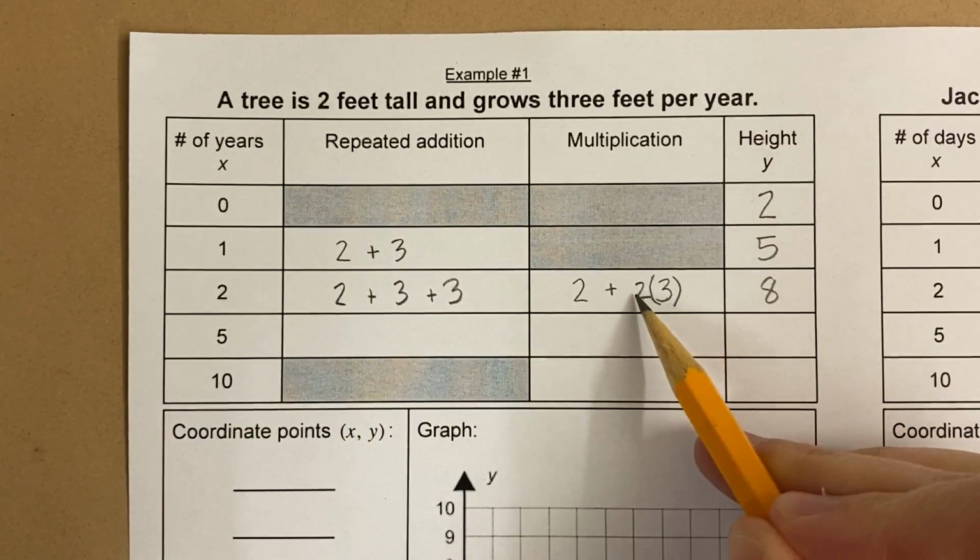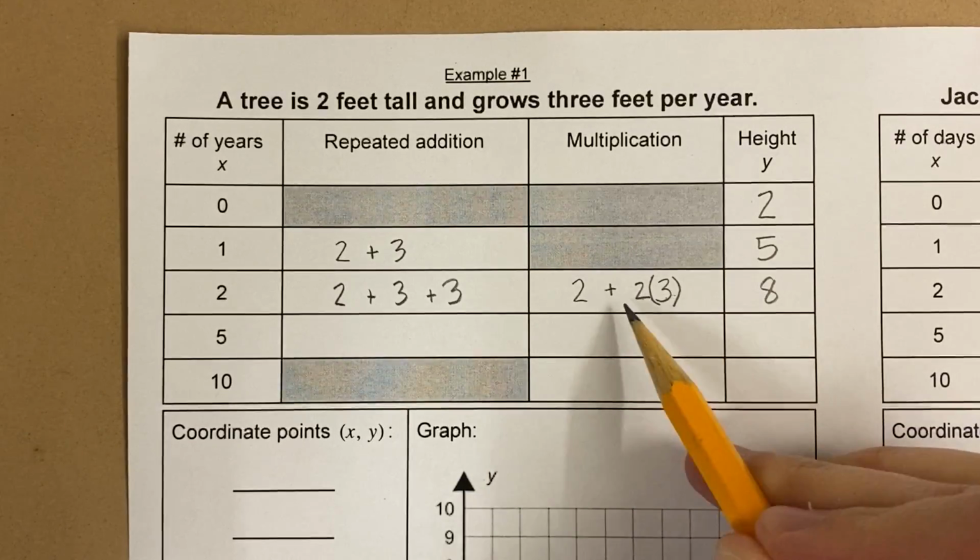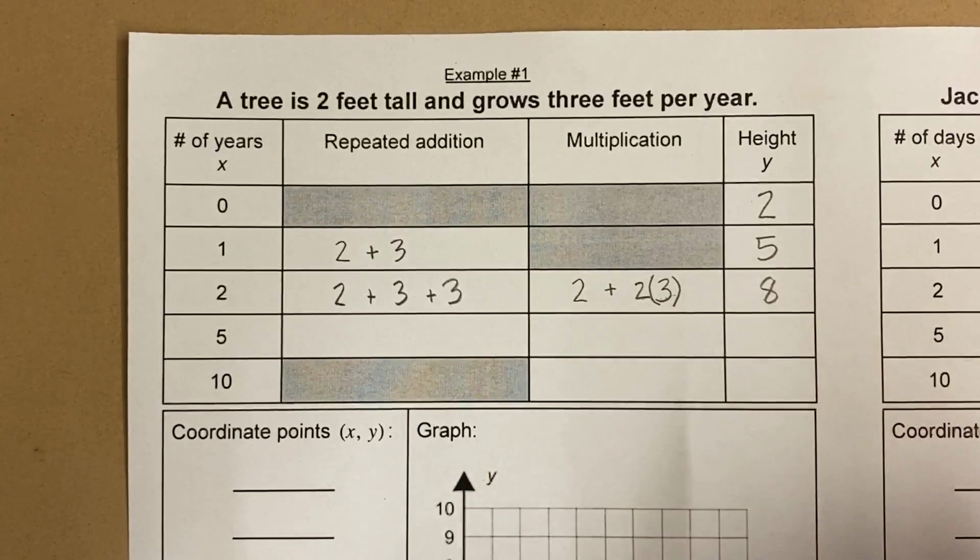I could say, oh, well, it grew 3 feet 2 times, right? For 2 years, it grew 3 feet each year. So I could do it this way, right? And this would be the same answer. This would be 2 times 3 is 6, plus 2 is 8.